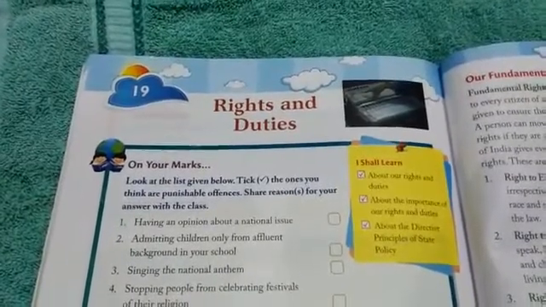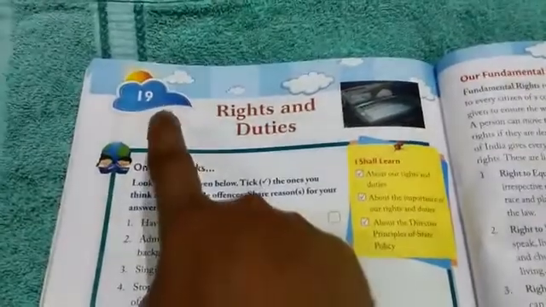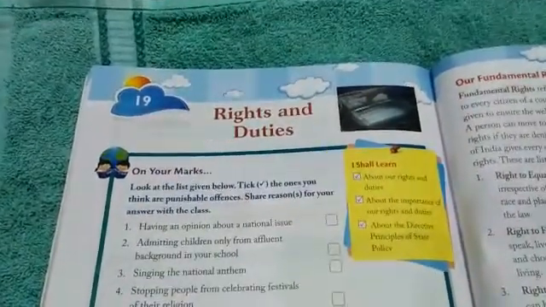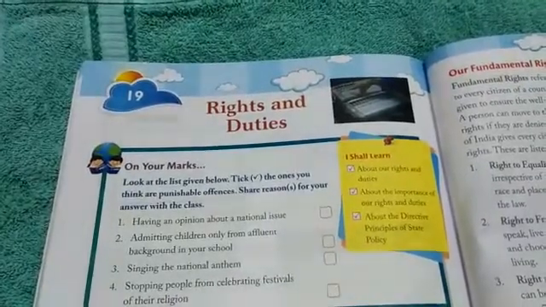My name is Francis sir, and today my dear children, we will be studying chapter number 19 of social science for standard 4. The name of the chapter is Rights and Duties. So let's read and understand this chapter.